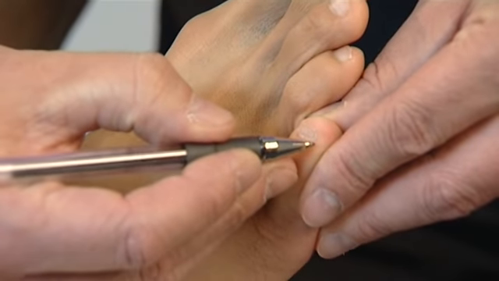Bladder 67 is the lateral nail point of the little toe. Be sure to mark it clear of the nail bed.